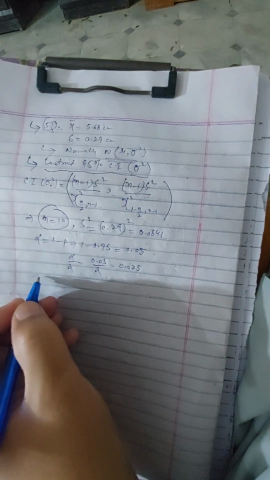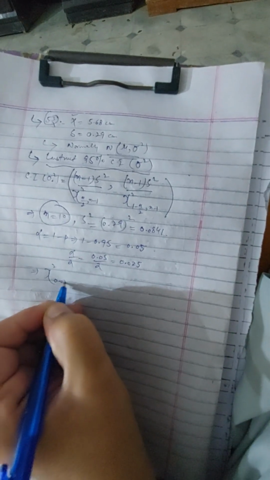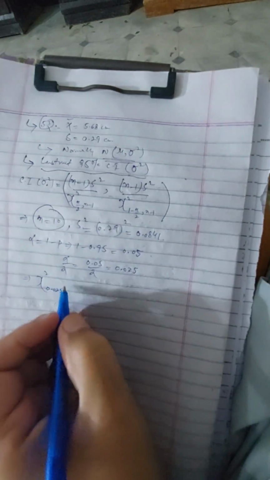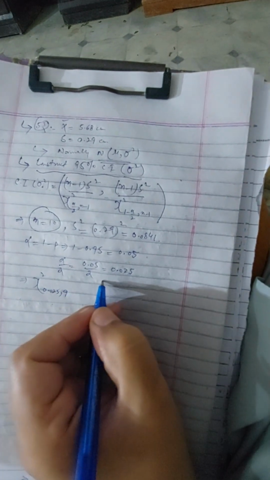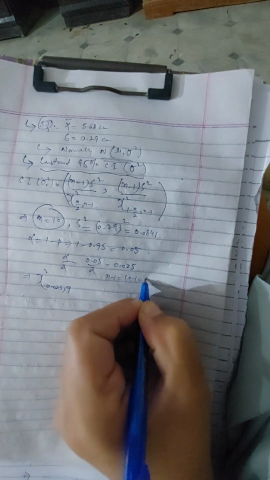So we need to find the chi-square value of 0.025 and n minus 1, which is 10 minus 1 equal to 9.